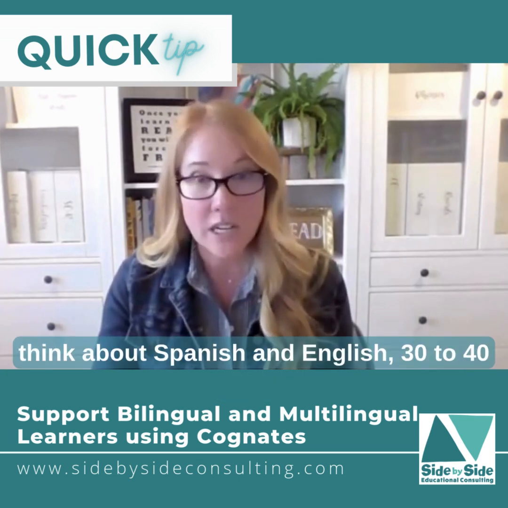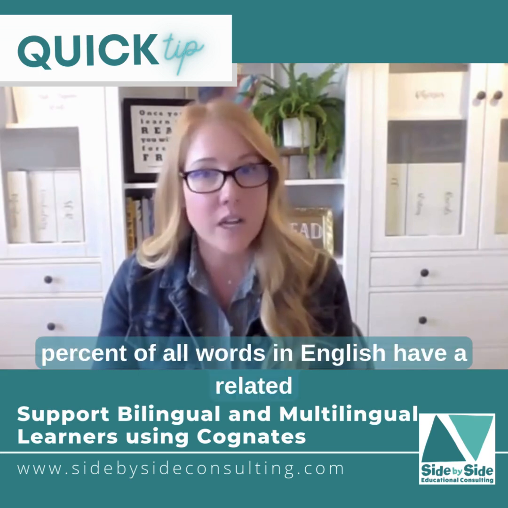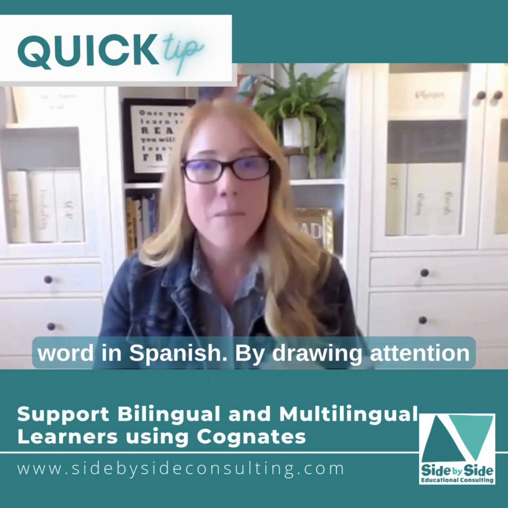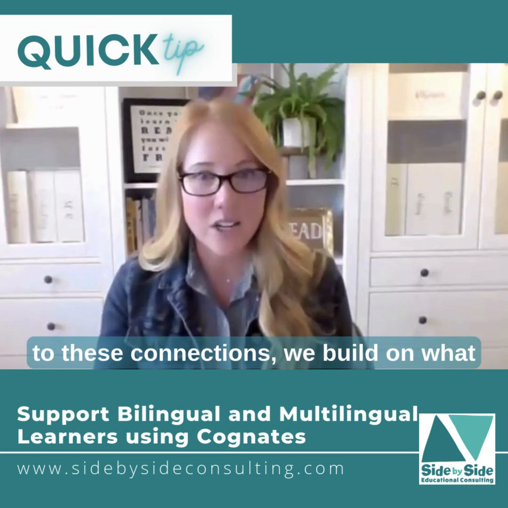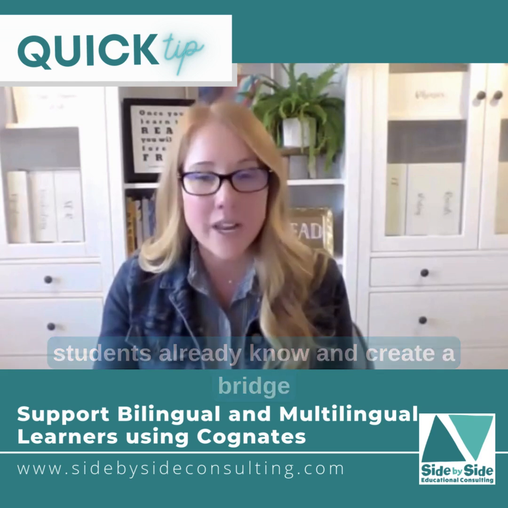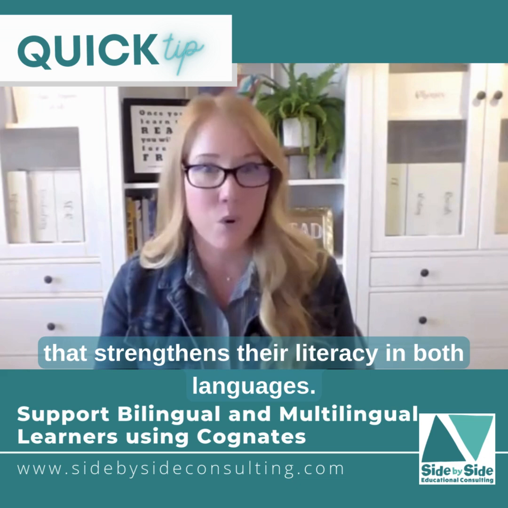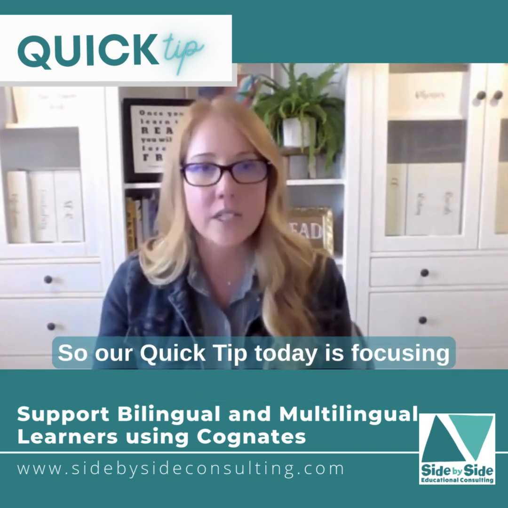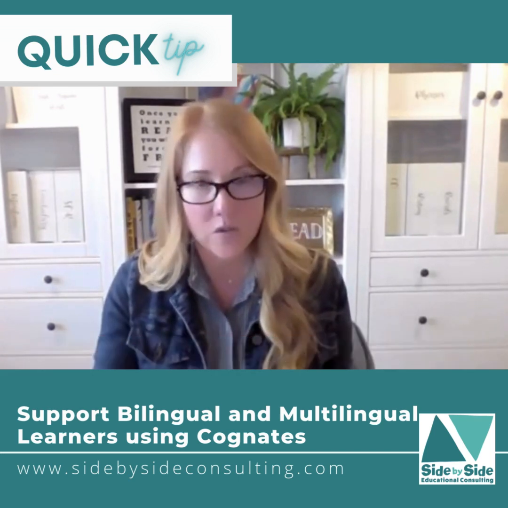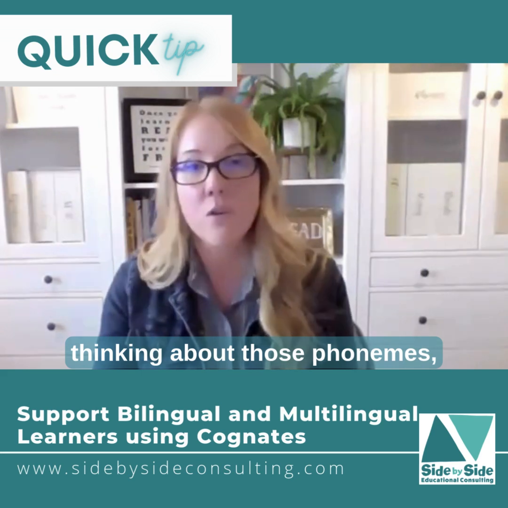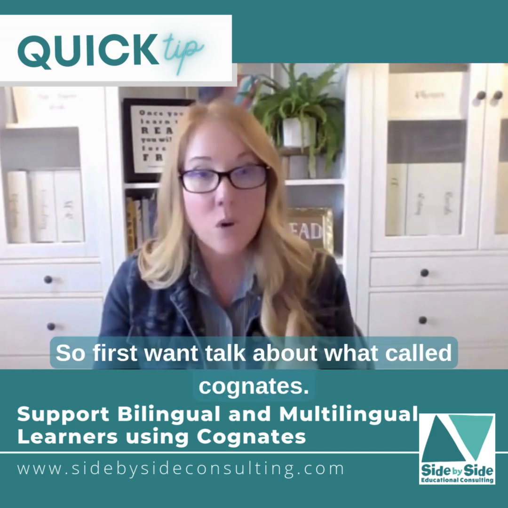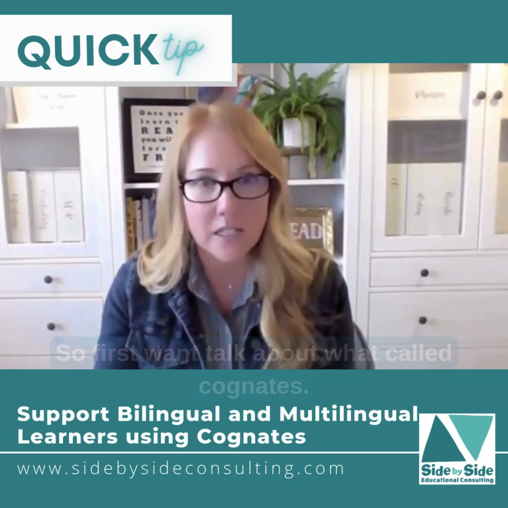When we think about Spanish and English, 30 to 40% of all words in English have a related word in Spanish. By drawing attention to these connections, we build on what students already know and create a bridge that strengthens their literacy in both languages. So our quick tip today is focusing in on this positive language transfer, thinking about those phonemes, those graphemes, and the morphemes. So I first want to talk about what are called cognates.